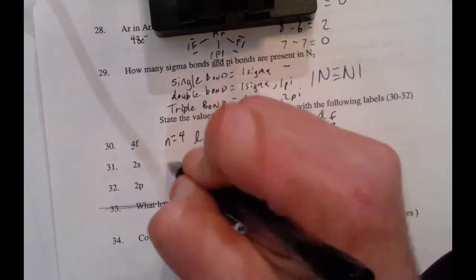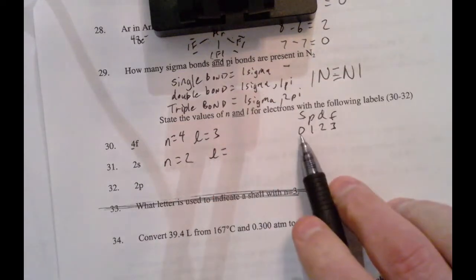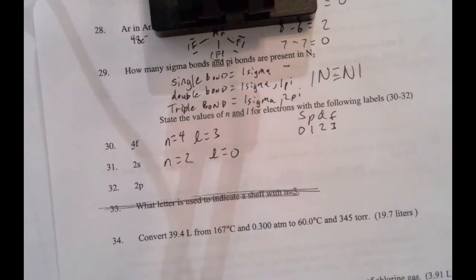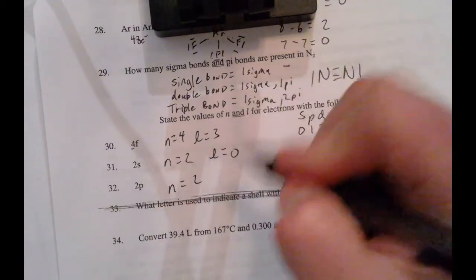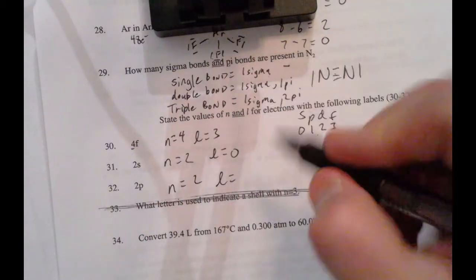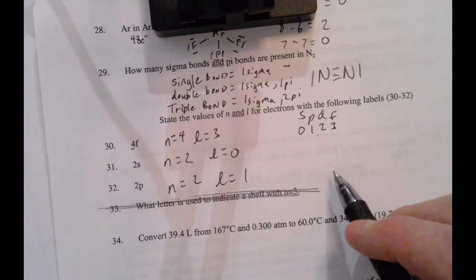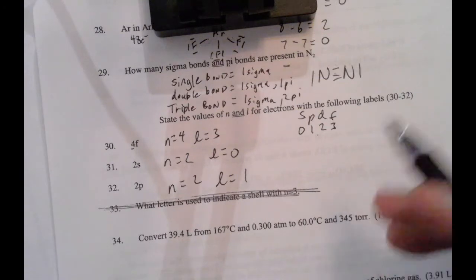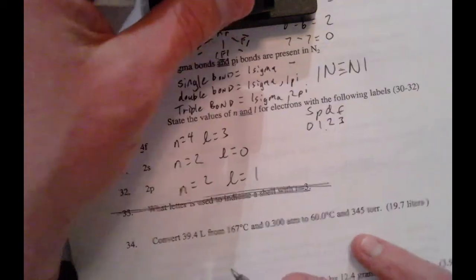So again, for 2S, principal energy level N equals 2 and L equals 0. And 2P, N equals 2 and L equals 1. What letter is used to indicate a shell with N equaling 3? Let's get this one crossed out for a reason. But yeah, you start with 1 is K, L, M, and it just keeps going up like the letters.